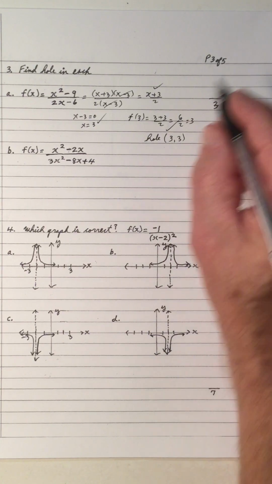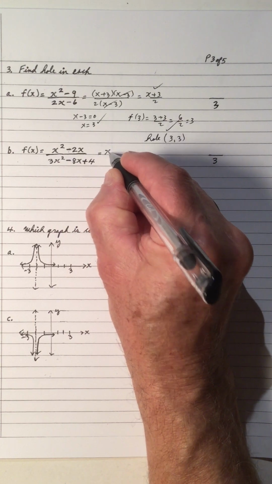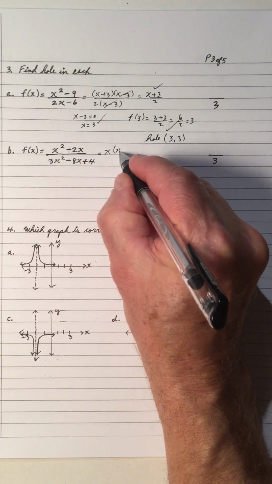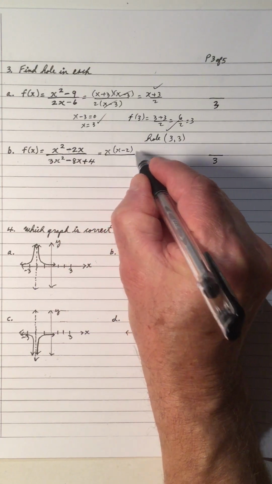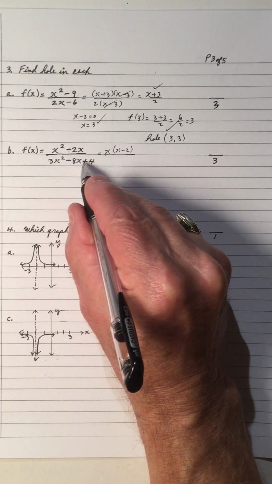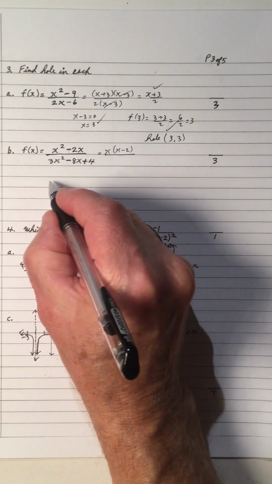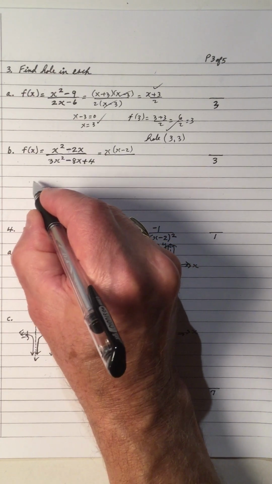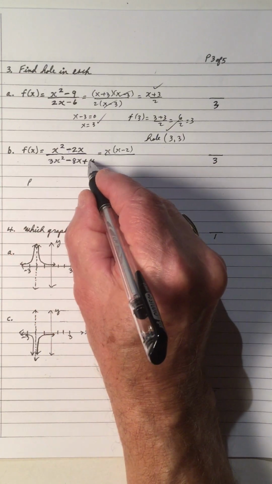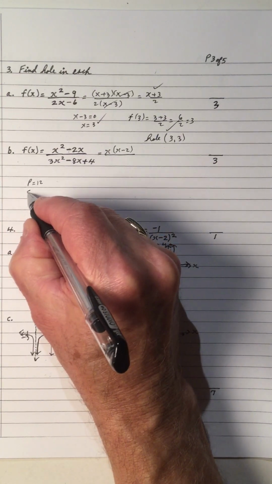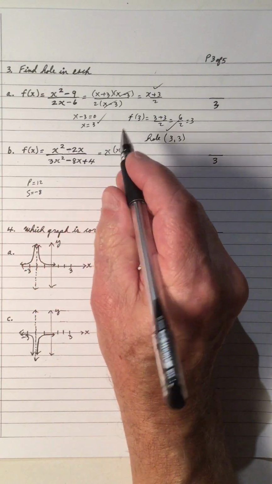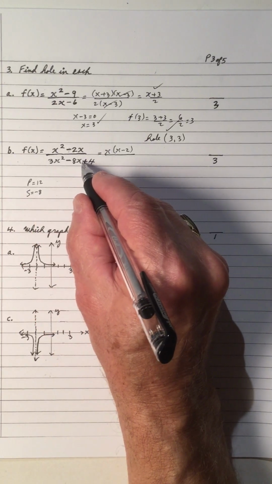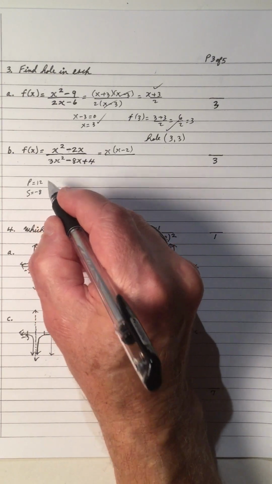Let's look at B where the hole is. Again, we got a factor, because if there's a hole, that means there's a common factor. So we take the x out because it's the GCF. It gives me x minus 2. And now we're going to factor this expression here. So what we have is, let's see, we got a product. The product is 3 times 4 is 12. The sum is negative 8. So what factors of 12 give me an 8? The product is positive and the sum is negative, so it's got to be 2 negatives.